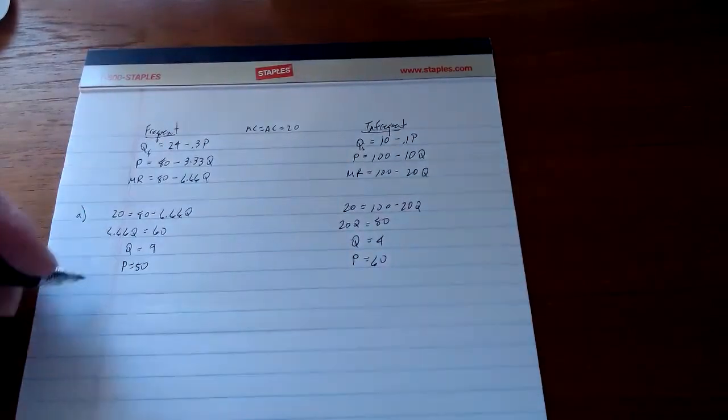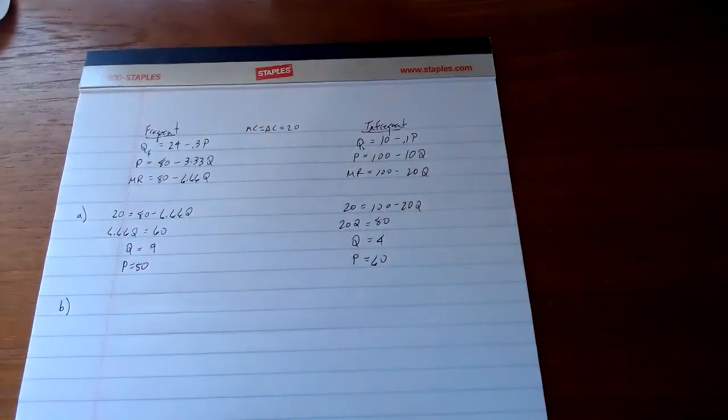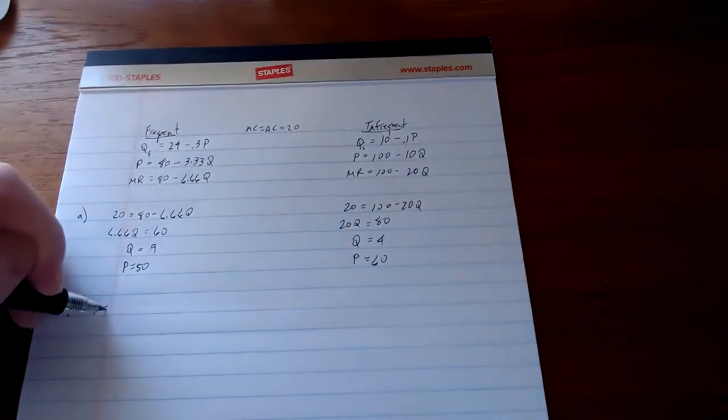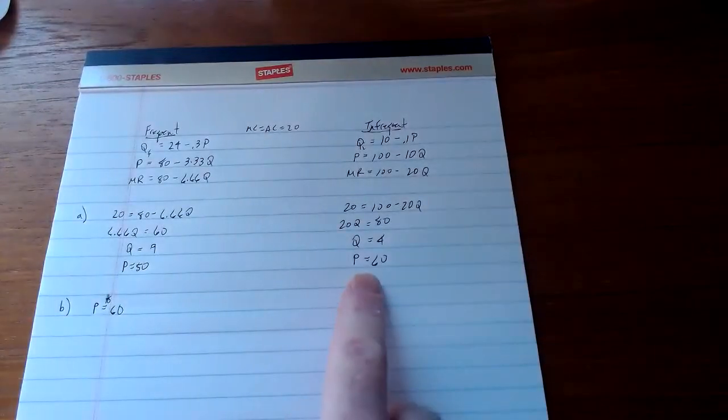But since you can't tell, in part B, we ask, what price should the golf course set for individual rounds of golf? And the answer is that the price is going to be $60. They're going to set the highest price for everybody.